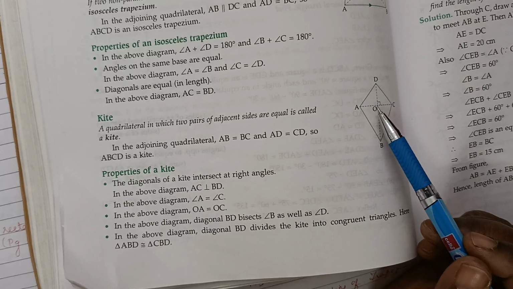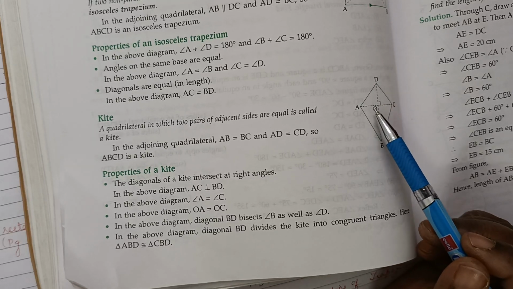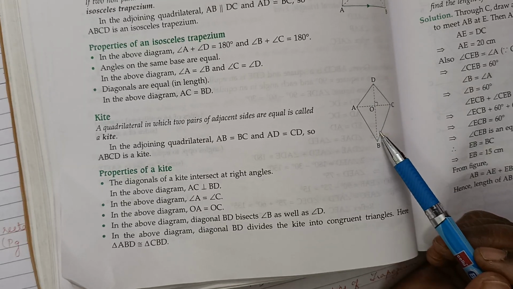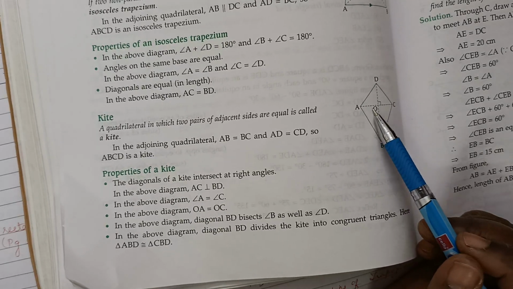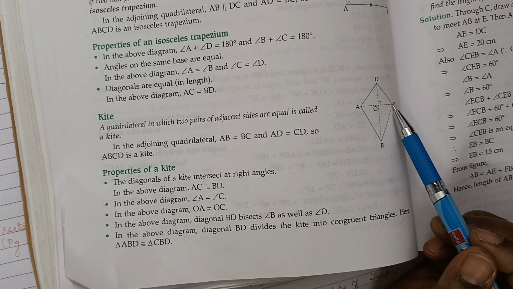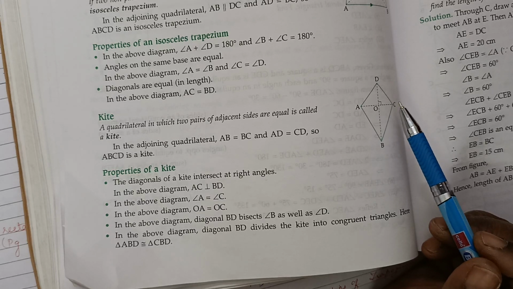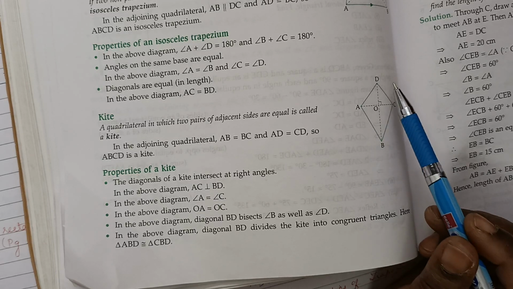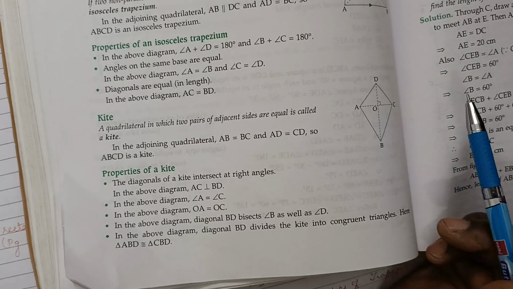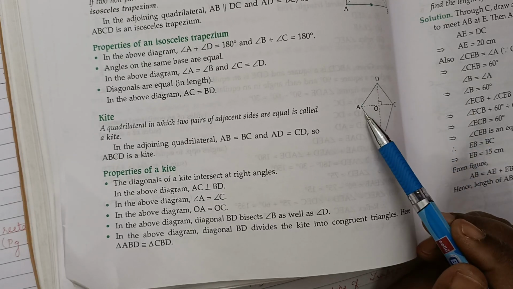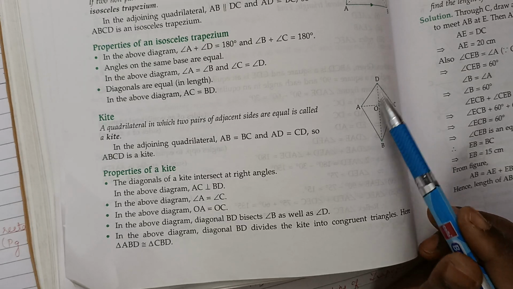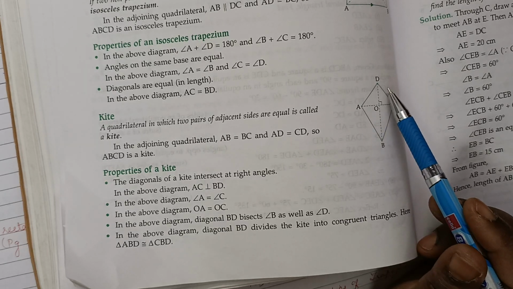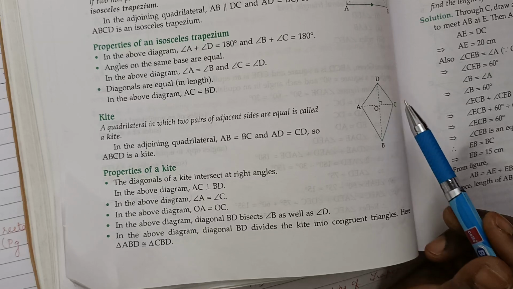Here you will find that AC is perpendicular to BD and angle A is equal to angle C. OA is equal to OC. Diagonal BD bisects angle B as well as angle D. The diagonal bisects the kite into two congruent triangles. So triangle ABD is congruent to triangle CBD.